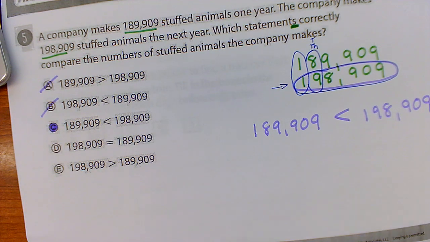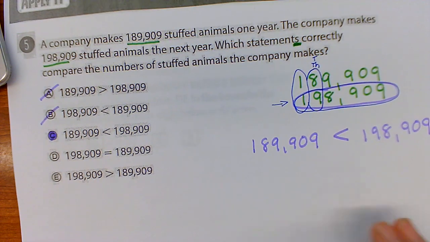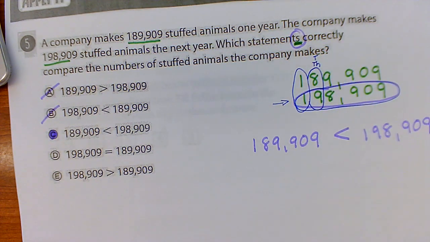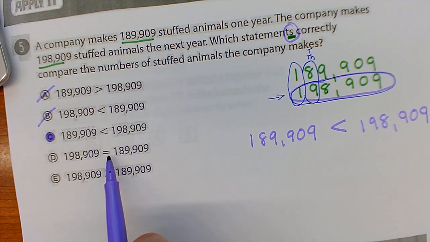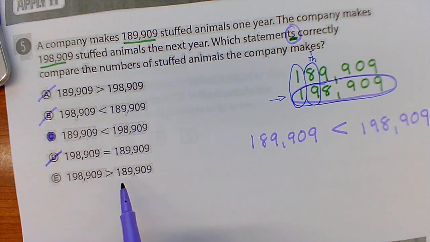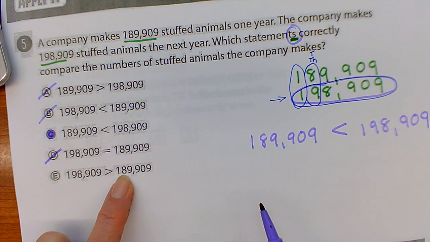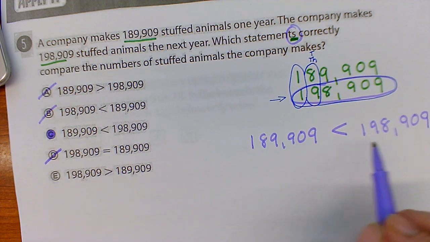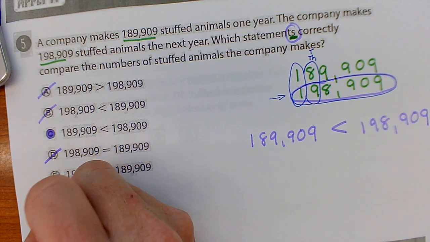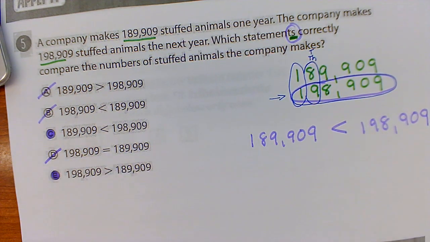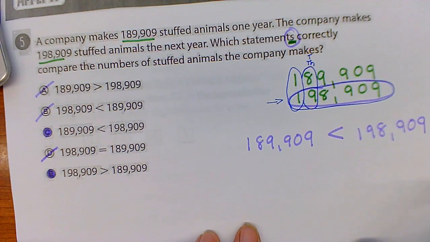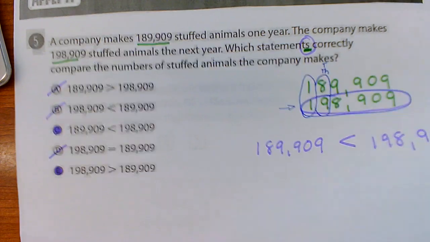If you thought you were done, please don't mess up. Please keep going. We need to find the correct statements. So plural, more than one. They are definitely not equal. So let's just check this one out. Is 198,909 bigger than 189,909? It sure is. We know that here. They just flip-flopped it for us. So those two answers are correct. All right, next problem. Here we go.